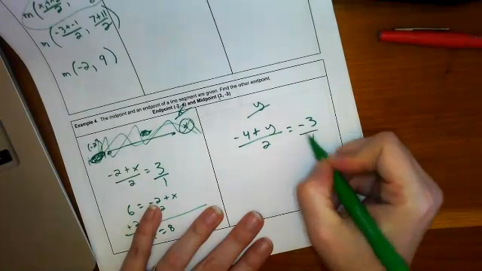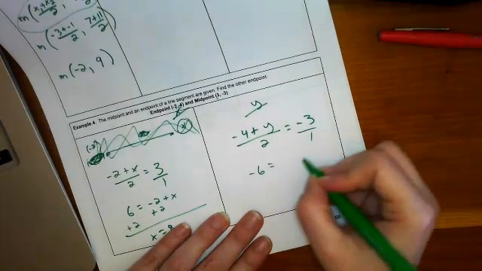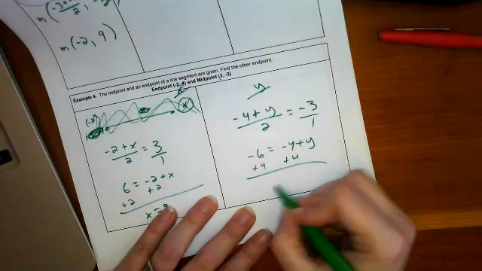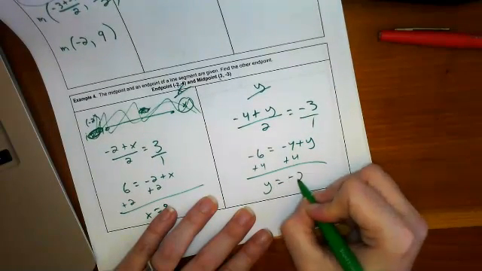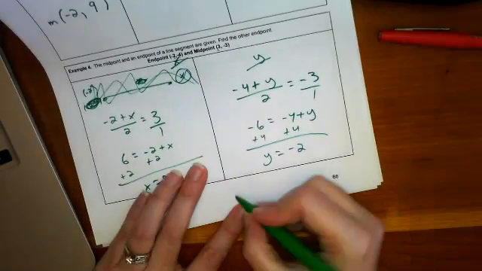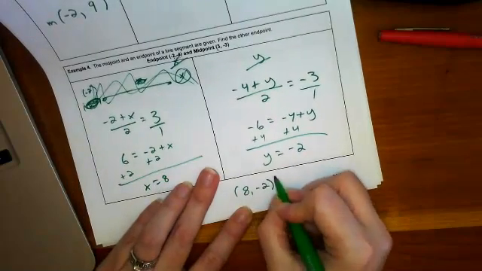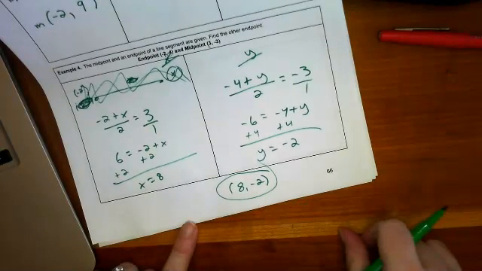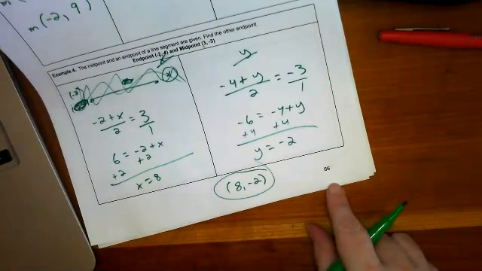Okay, let's do some cross multiplication. We get -6 equals -4 plus y. We add 4. We get y equals -2. Okay, my answer is 8, -2. That's my other endpoint. You can always check this by plugging it back in, doing the midpoint formula, and seeing if it works. But I can guarantee you it does because I already tried it.